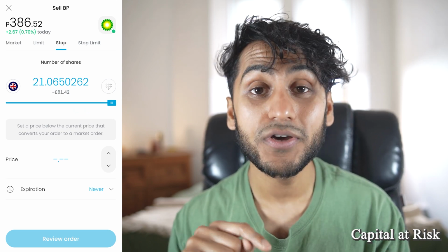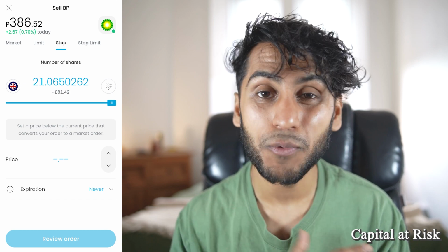Now, if you go into the sell menu, you can also see there is a stop sell as well. Here you will set a price below the current price that will convert your order into a market order. Again, why would you want to lose money for no reason? It makes no sense for the average person. I wouldn't recommend it for most people.